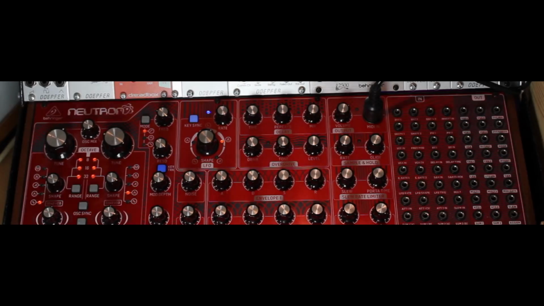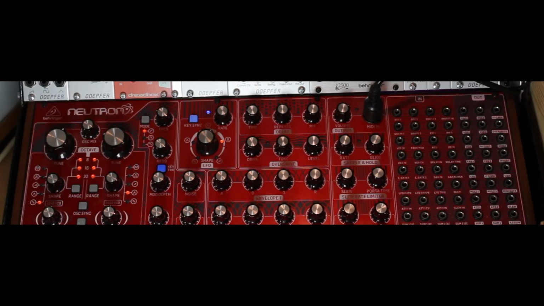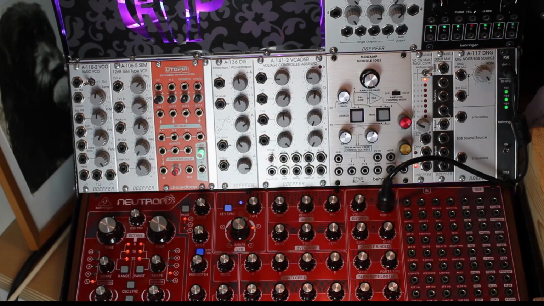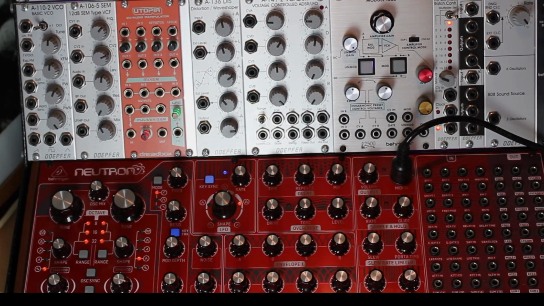I will also be using the Behringer Neutron. In this video it won't be clear which connections I make in the patch field, so I will blend them in. I use VCO2 as an LFO.